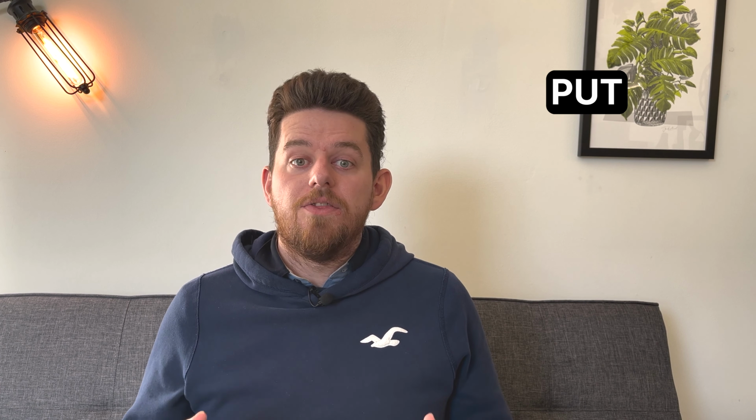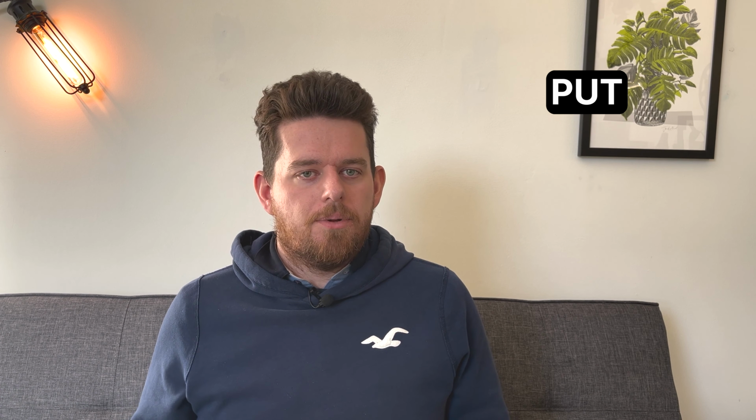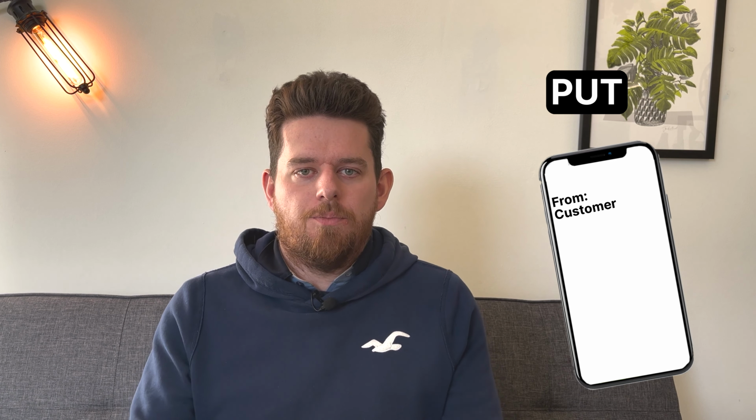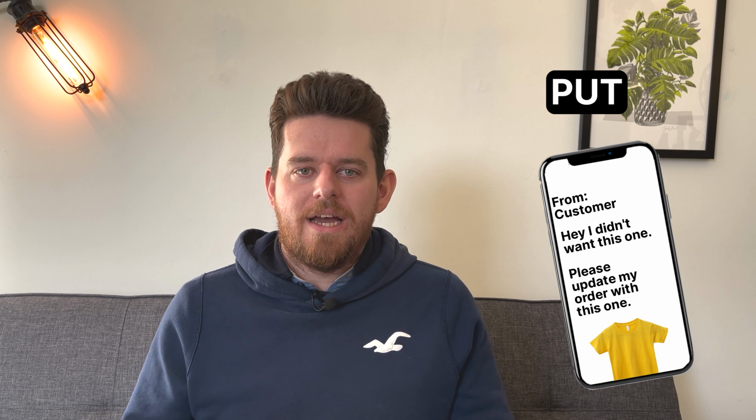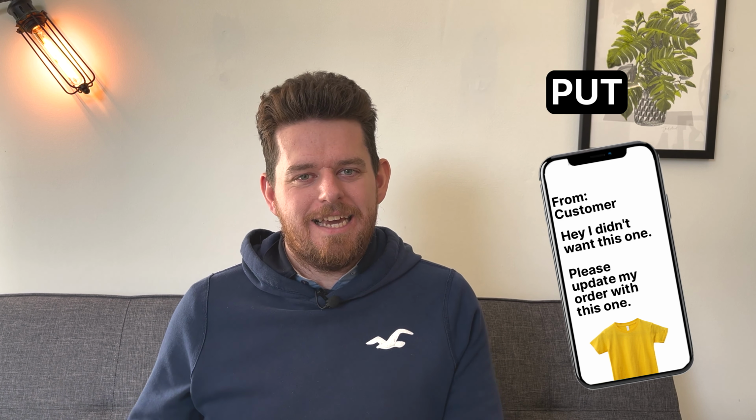For many APIs, doing GET and POST requests is enough, but there's some other methods that we do have at our disposal. The PUT request is there to update some information. For example, if your customer sends back the product because it's wrong and requests a different one. They've basically completely updated the data.